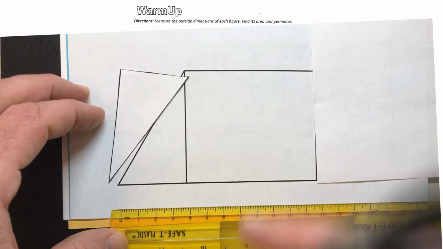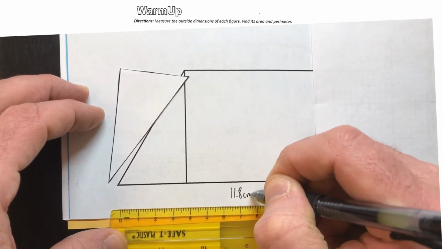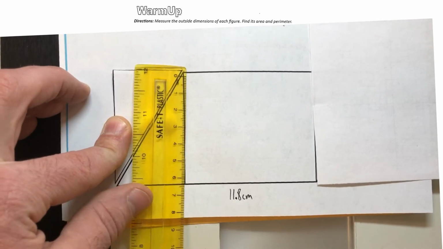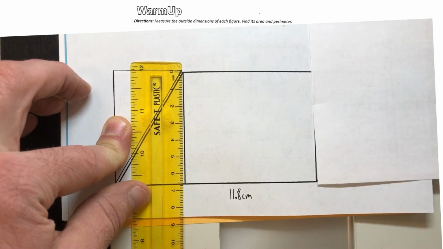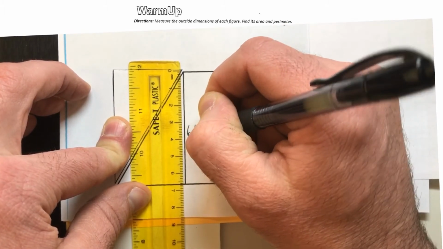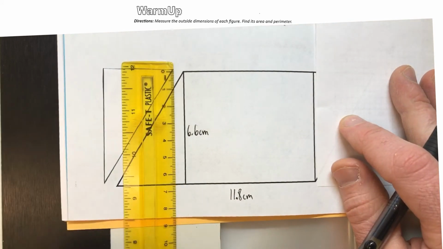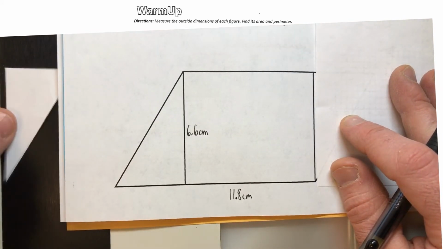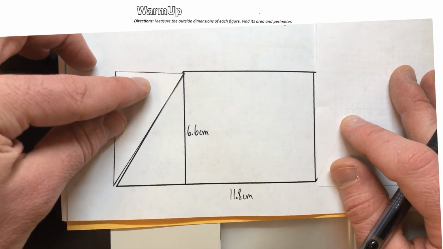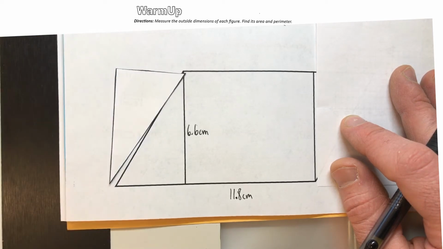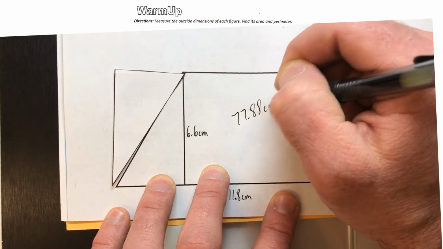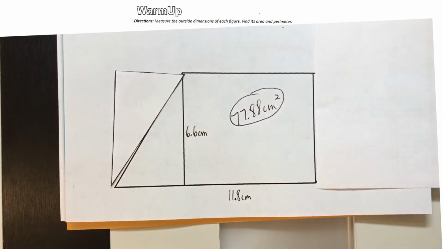So 11.8. Okay. And then now all I need is the height. So I can measure that anywhere along here. Let's do it right here. About 6.6. Okay, so for the area of this parallelogram, doing the base of 11.8 times the height of 6.6. What does that give us? 77.88 square centimeters.